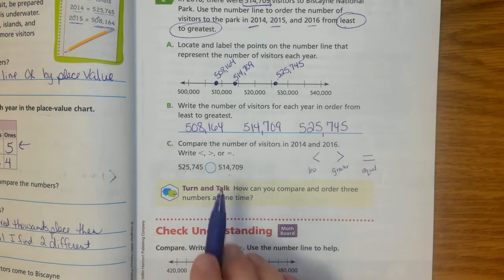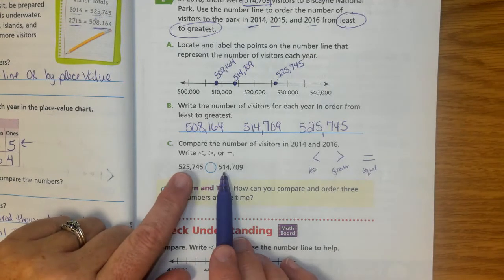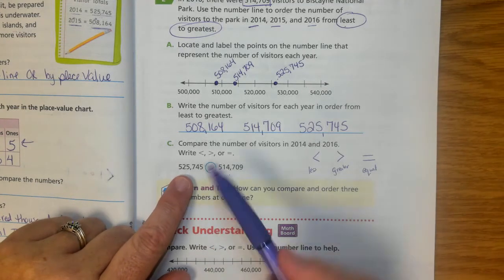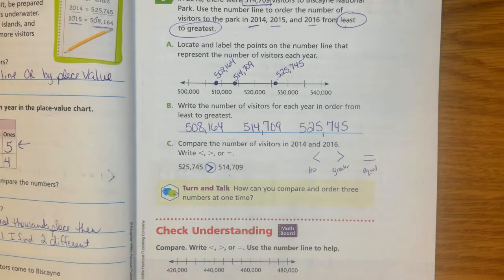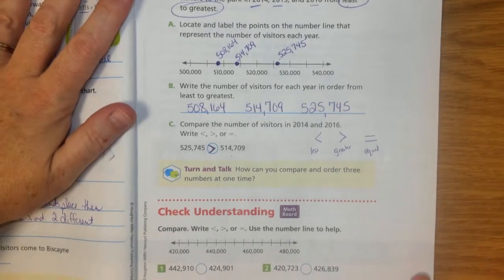Well, if we're comparing these two numbers, we have a 5 first, and then I have a 2 in the 10,000s place and a 1 in the 10,000s place. The 2 says that it is bigger than the 1, so I need a greater than symbol. I'm going to eat the bigger number. But I'm not drawing teeth in, and I'm not drawing an alligator symbol or anything like that.